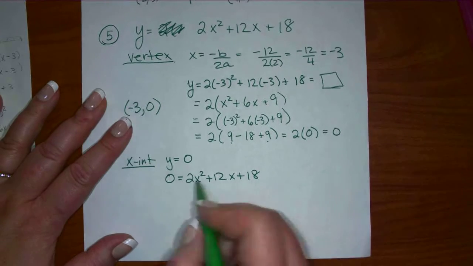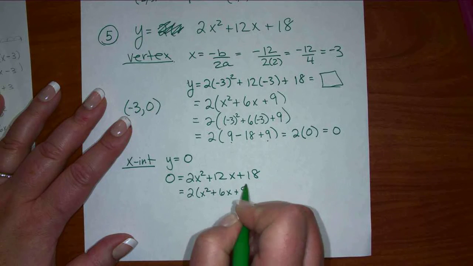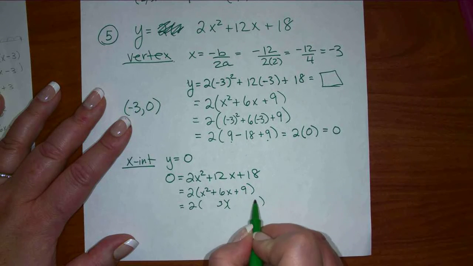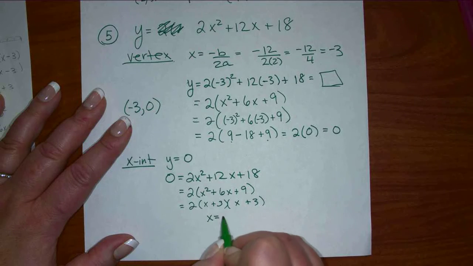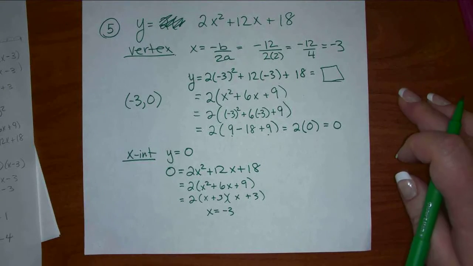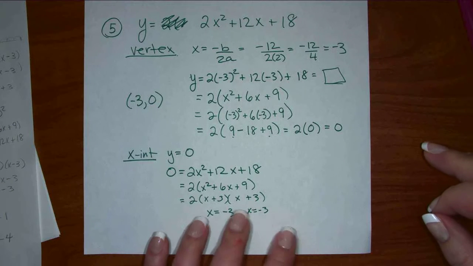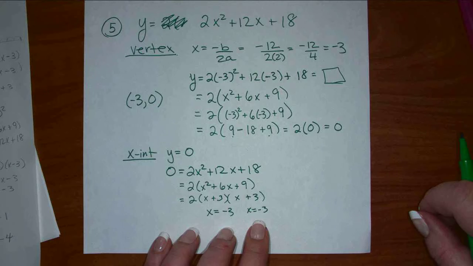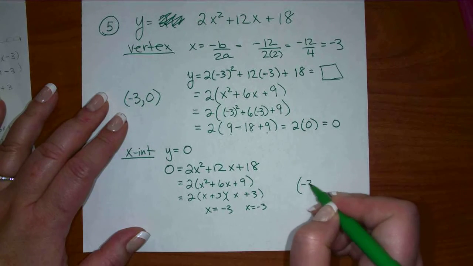So if we factor out the 2, does this factor? 2 numbers that multiply to give 9. 3 and 3, they add to give 6. So what does this mean? Is that 2 different points? No, you draw them right on top of each other if you wanted to, but it's not 2 different points. It's just 1 point, negative 3, 0.